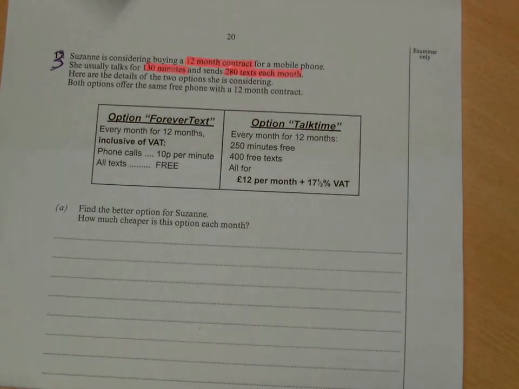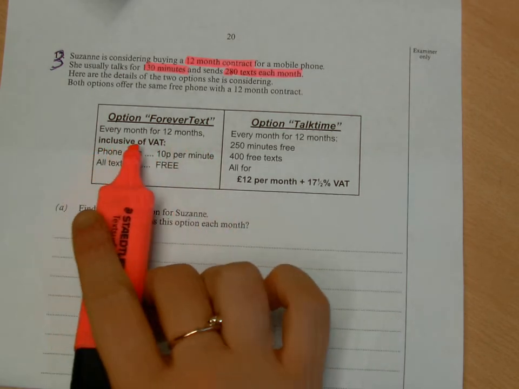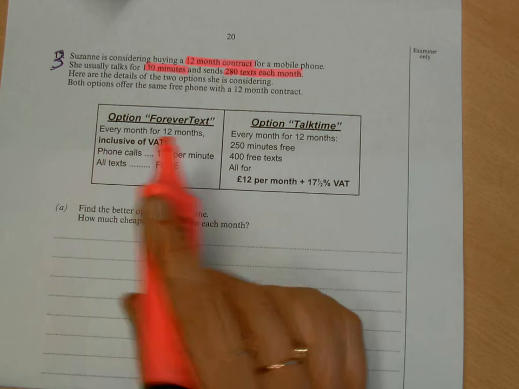Both options offer the same free phone with a 12-month contract. Now that's important because we know that they have the same deal when it comes to buying the handset itself. Okay, so we've got 2 options. We've got option 1, forever text, and every month for 12 months, inclusive of VAT.